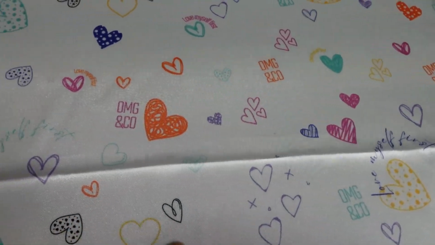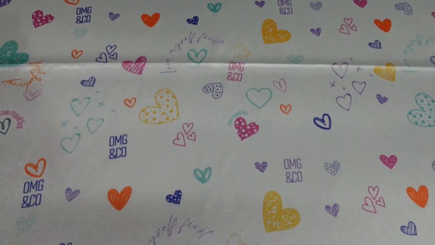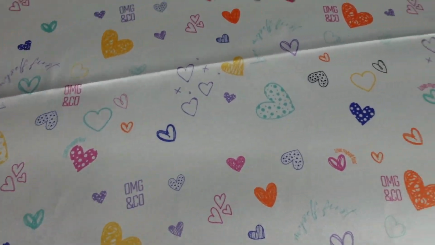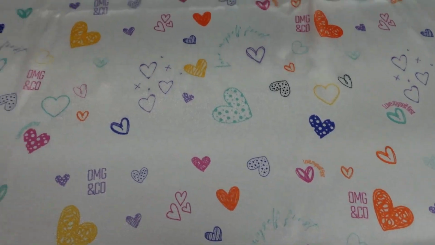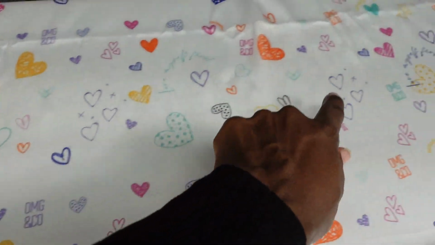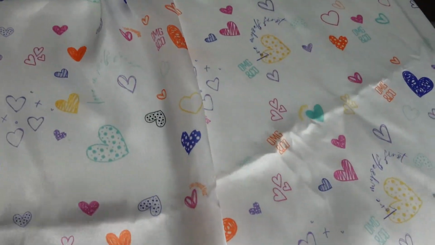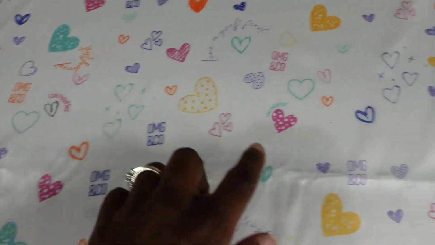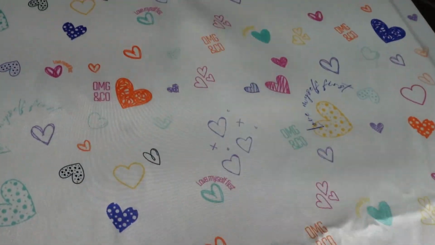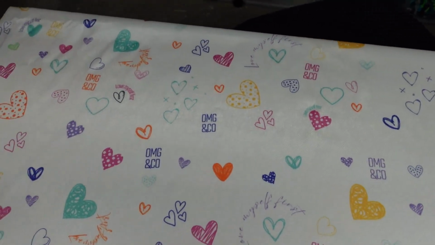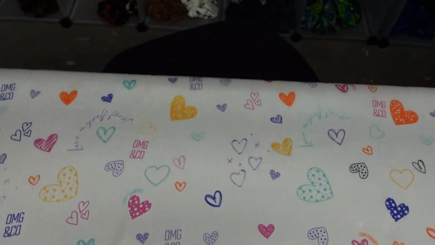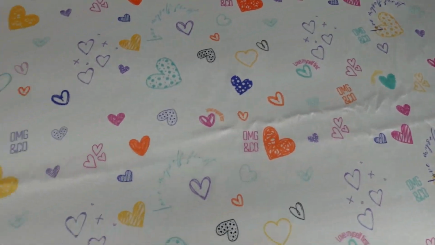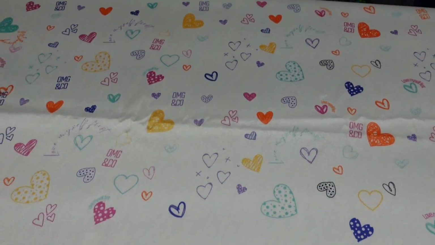Then I have these right here. Since I did a repeating pattern, these 3 black hearts are in every section. 1, 2, 3. Then it's right there again. 1, 2, 3. But it's no big deal. It'll be scrunched up. Yeah, so that's the 5 yards of fabric that I received.